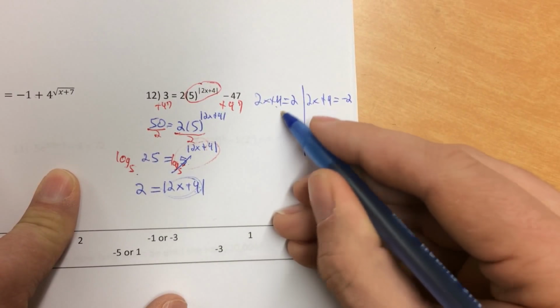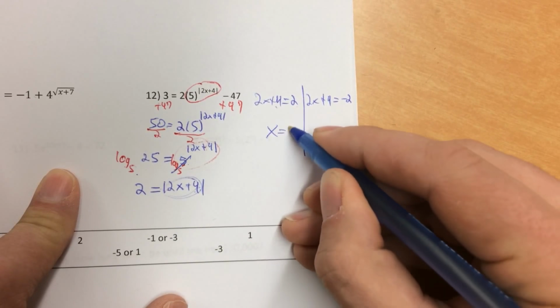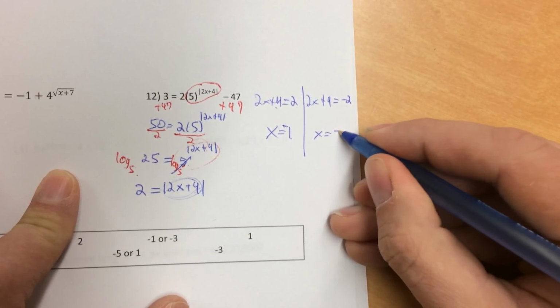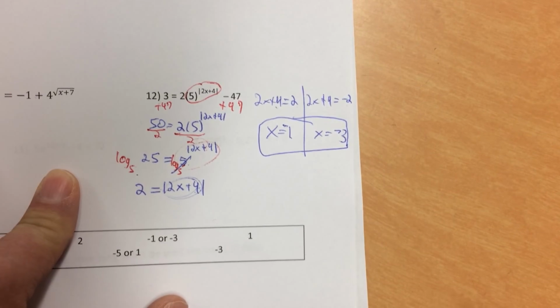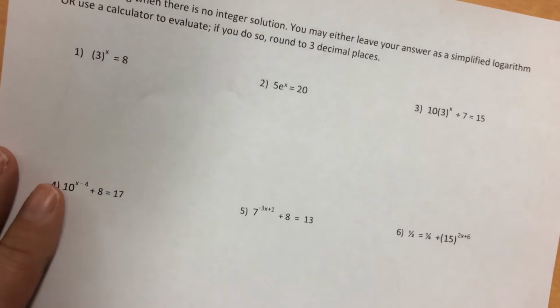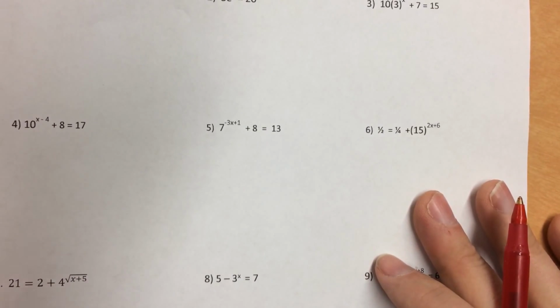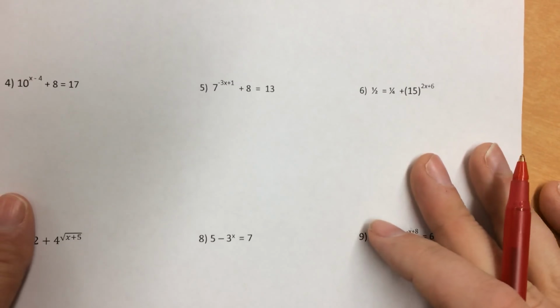And so the last thing is to solve this linear equation. We subtract 4, divide by 2, x is negative 1. We subtract 4, divide by 2, x is negative 3. Those are our solutions. On the back, this time, these are ones that cannot be solved by hand, except that you can leave it in simplified form.